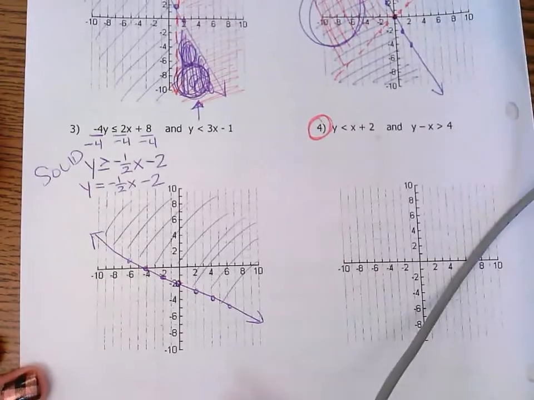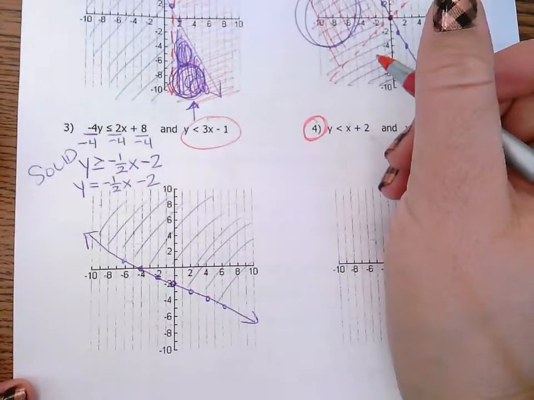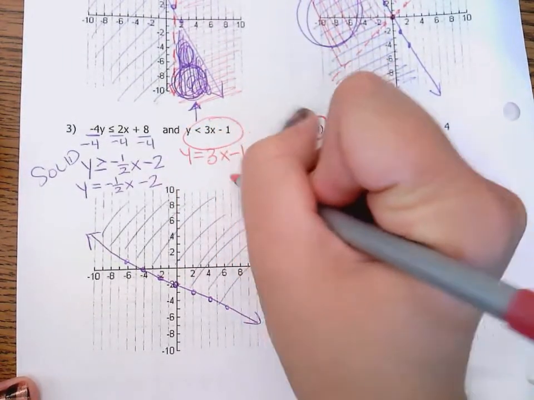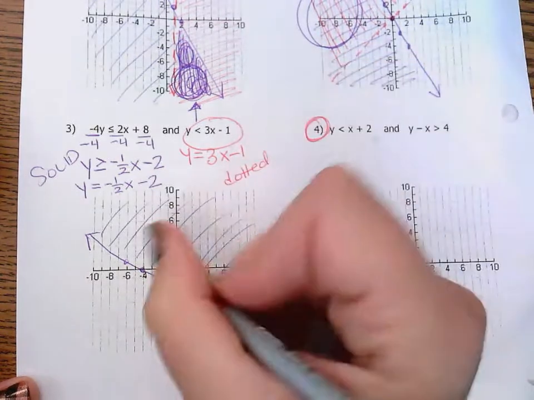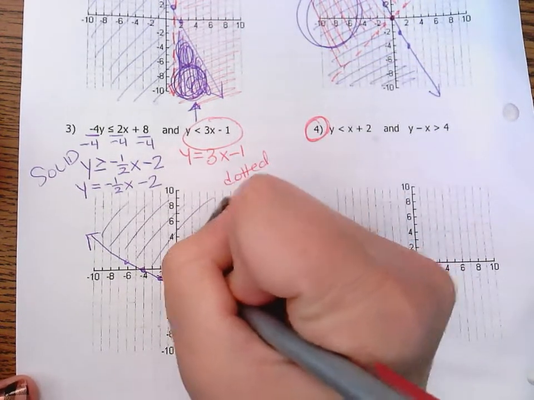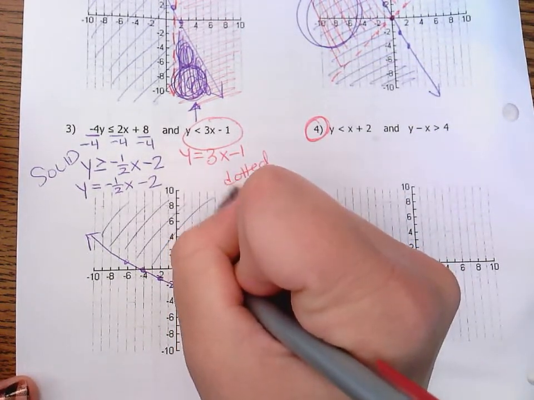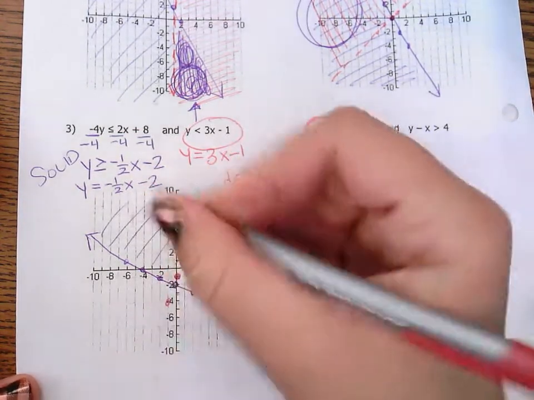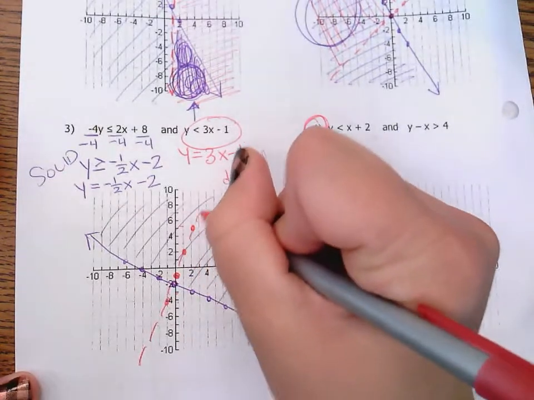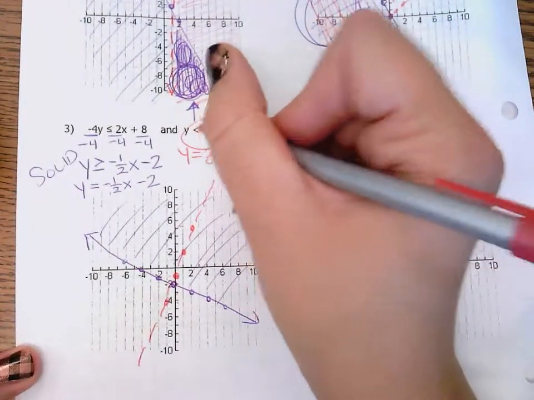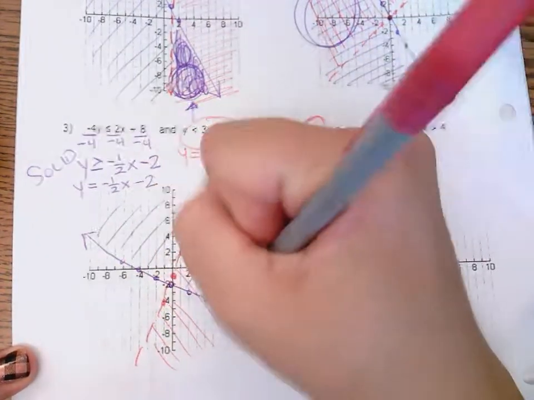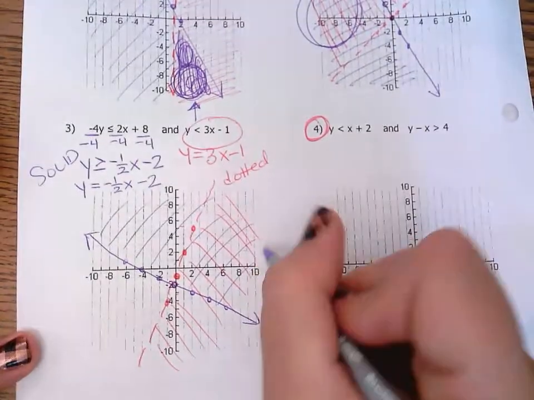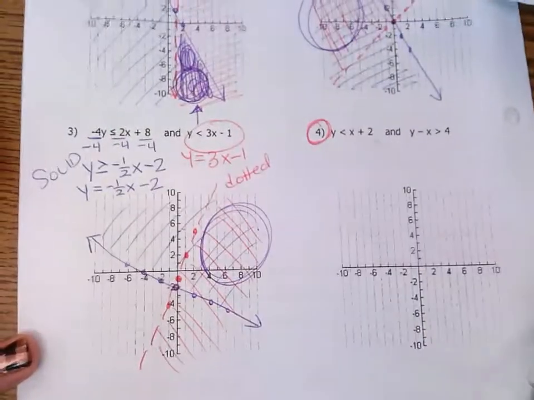And now I'm going to do this other line in red. So if I go to y equals 3x minus 1 dotted, I'm going to start at negative 1, up 3 over 1, up 3 over 1, down 3 over 1, dotted line. Y is less than the line, so I'm shading here. So I'm looking for that overlapping region. So here is the overlapping region.